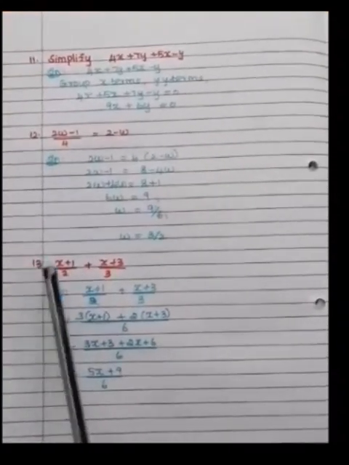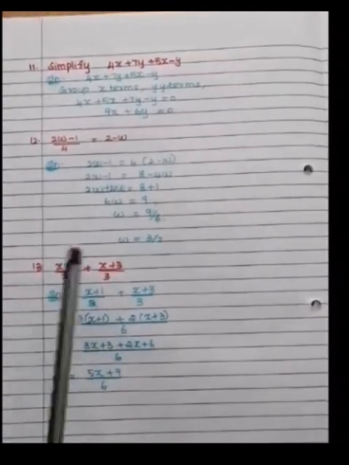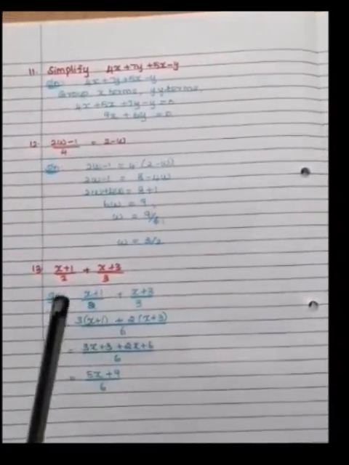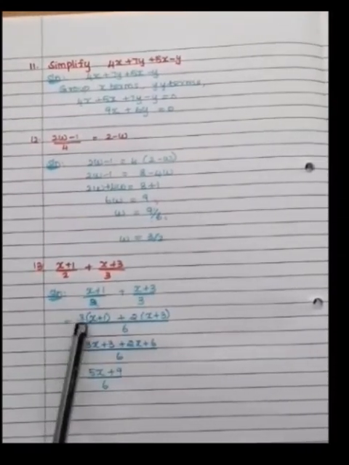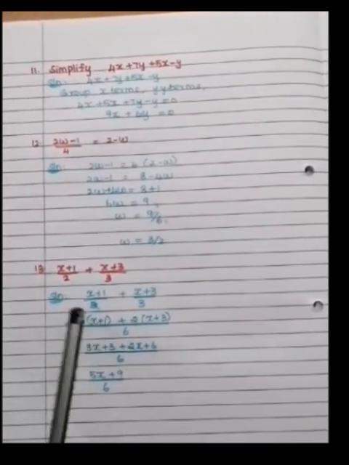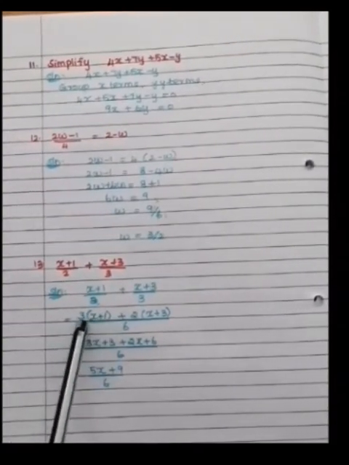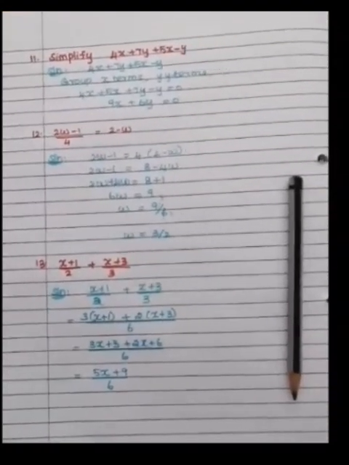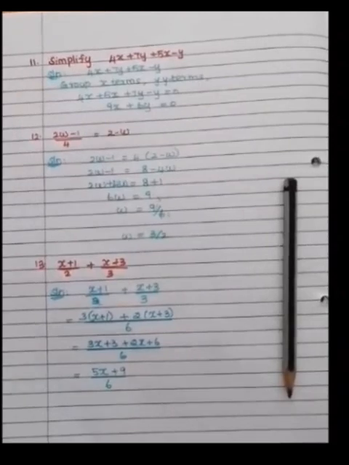Next question. x plus 1 divided by 2 plus x plus 3 divided by 3. We have to take the given equation, and here there is no common divisor, so we have to cross multiply it. We cross multiply it: 3 into x plus 1 plus 2 into x plus 3, divided by 6. We have to expand the brackets in the numerator. So 3 into x is 3x and 3 into 1 is 3. So 3x plus 3, and next bracket, 2 into x is 2x and 2 into 3 is 6.